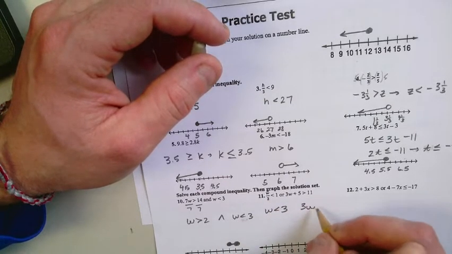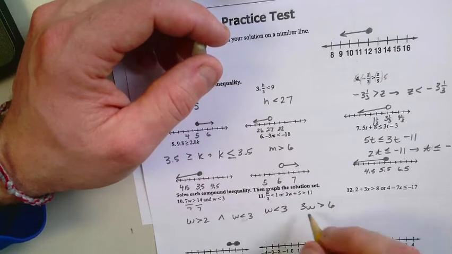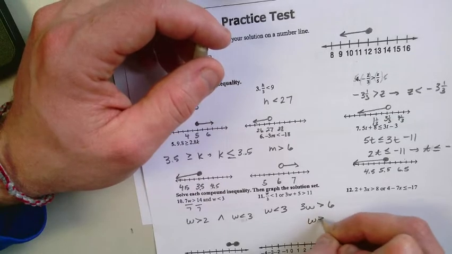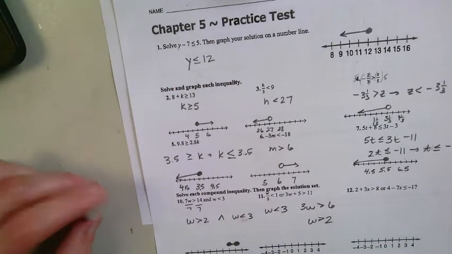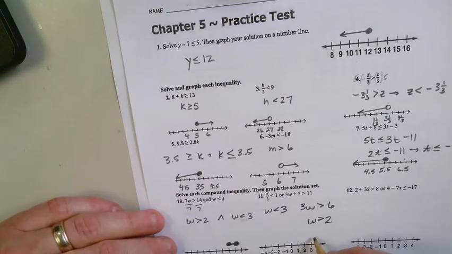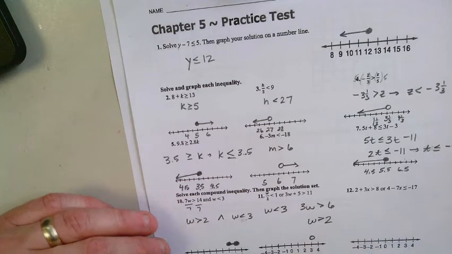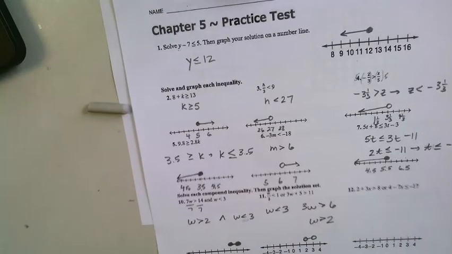Over here, I'm going to actually subtract 5. Over here, W is going to be greater than 2. Okay, greater than 2. So here we have W is less than 3 and greater than 2. Connect that there. Okay.